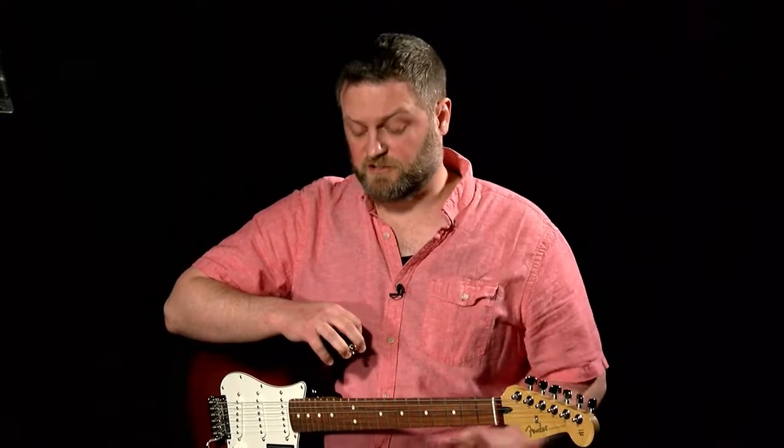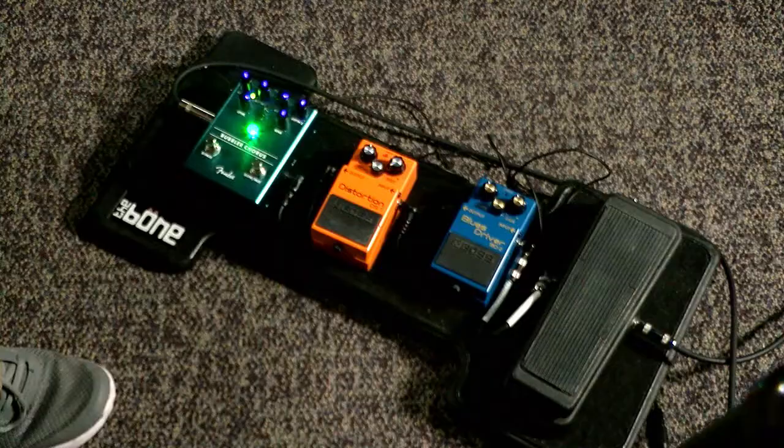Now it's time for us to enter the tone zone with our pedal of the week. And this week we have the Fender Bubbler Chorus. Now Fender has been putting out this line of new pedals the past couple of years, and they are just amazing. This Bubbler Chorus has so many different features on it. I don't even know if we'll have time to get to all of them.